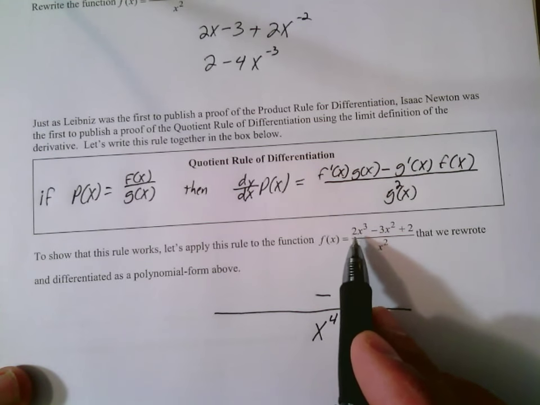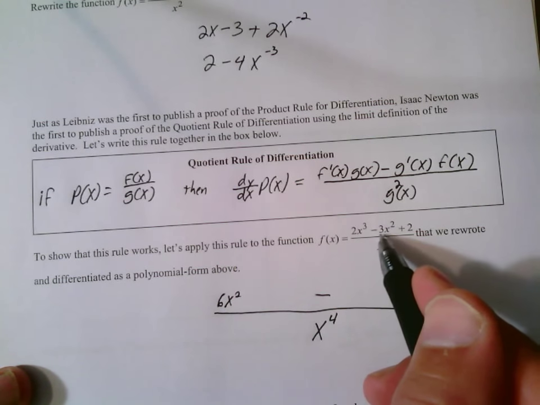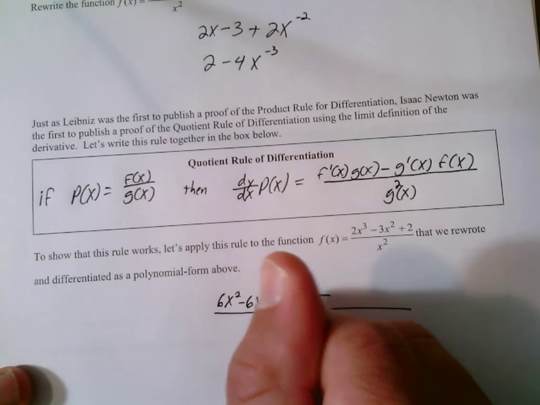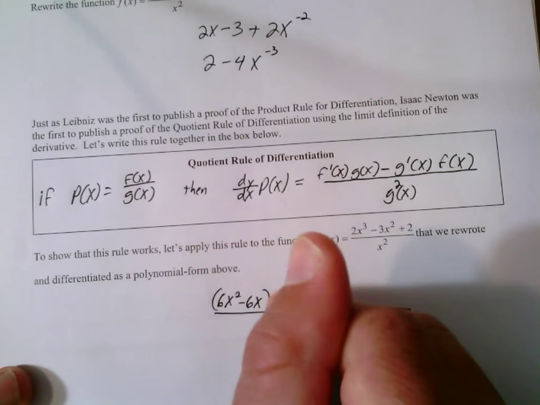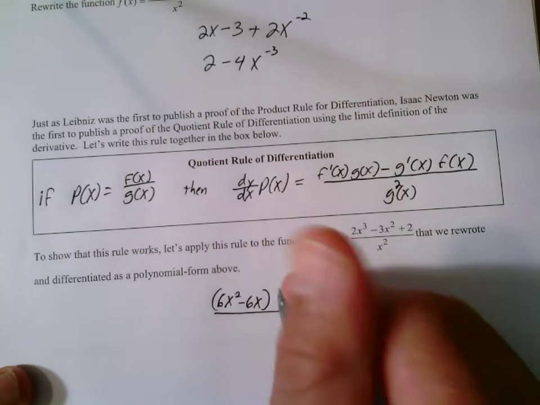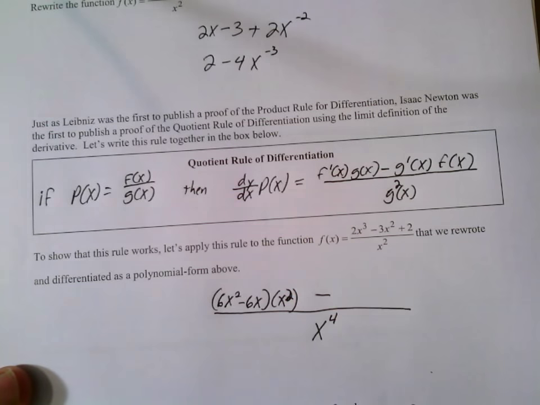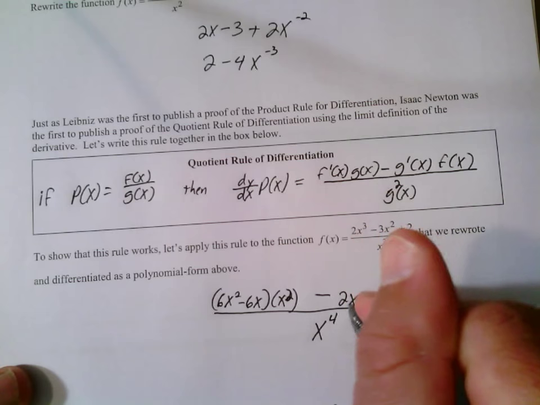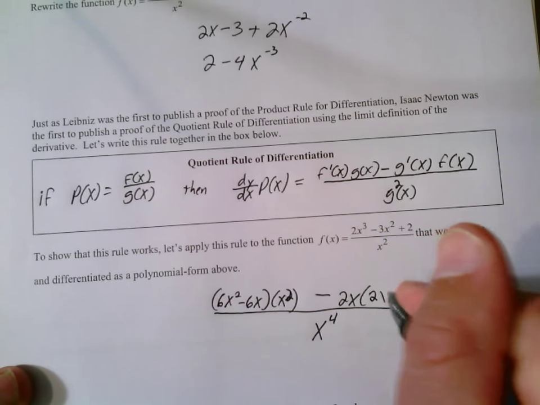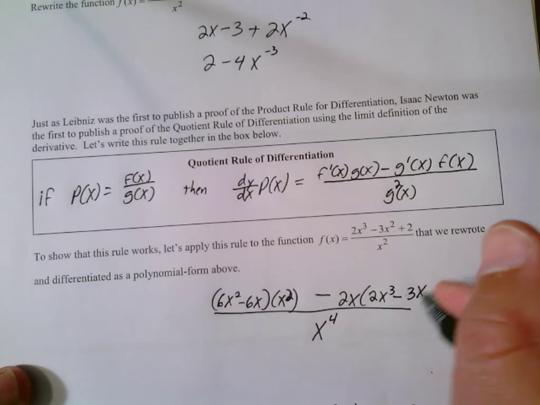This will give me 6x squared minus 6x, and that goes away, times the denominator. Then we take the derivative of the denominator, 2x, times the top, 2x cubed minus 3x squared plus 2.